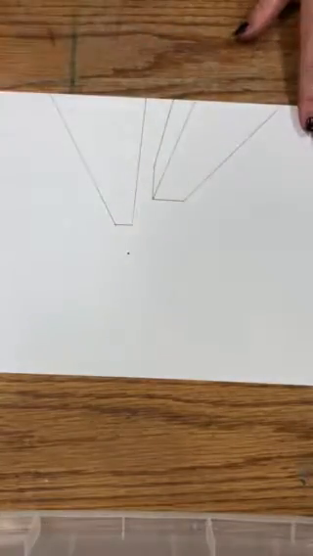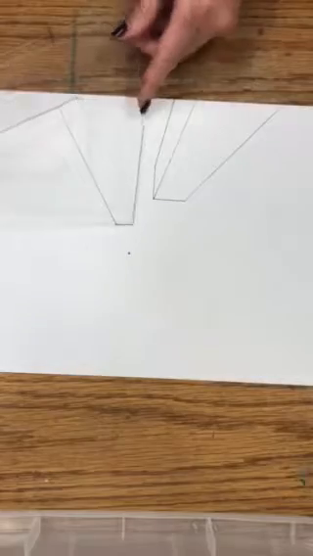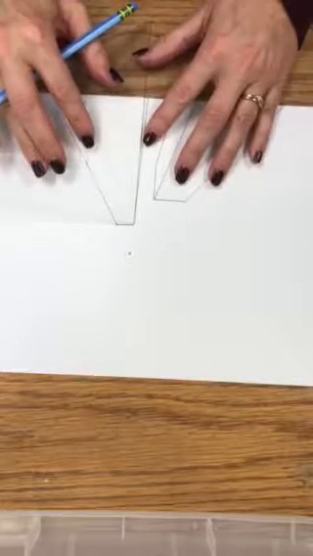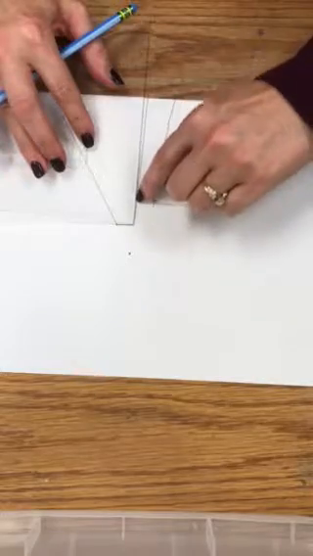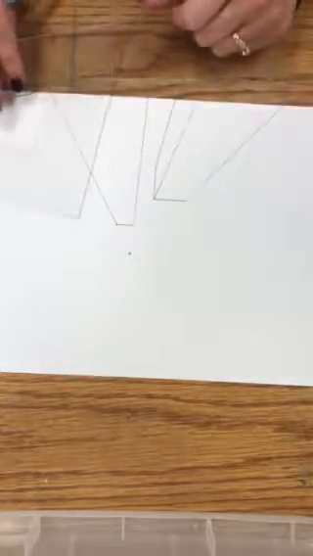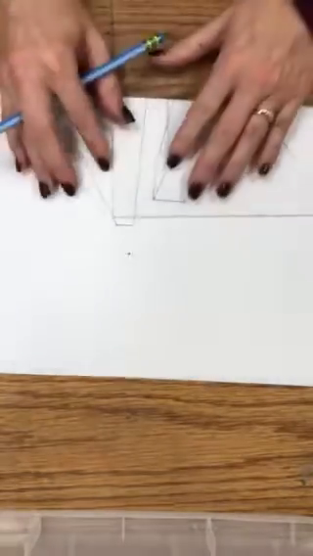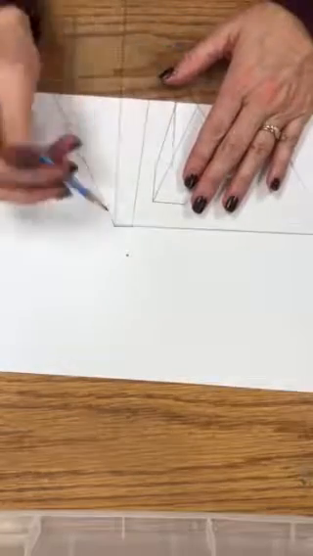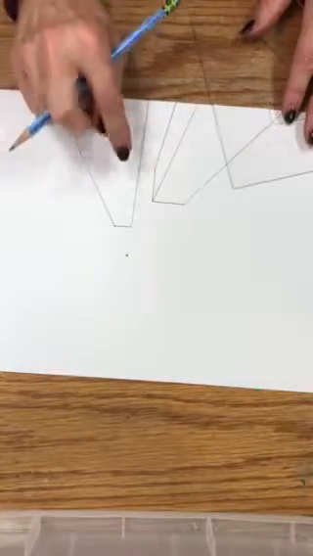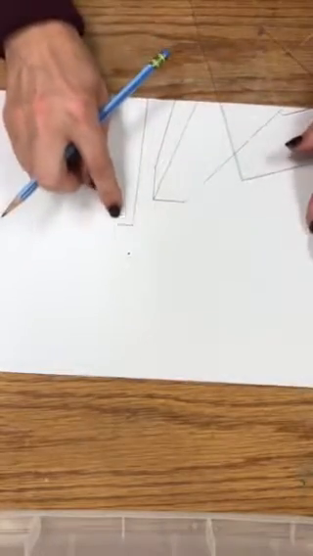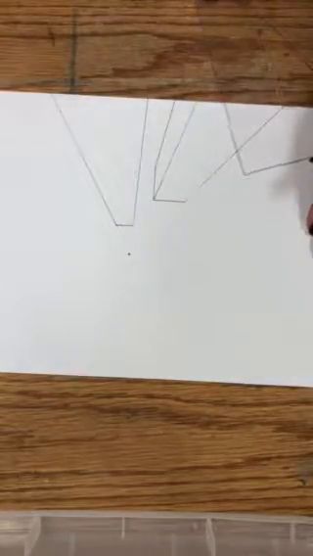On this one, you shouldn't be able to see the side, because if you put the triangle on it this way and drew a line straight down, it would be overlapping with the front of the building. Same thing if you try it this way. If you try to draw it straight down, it would be overlapping with the front of the building. So you know you don't have to draw the side of the building on this one.